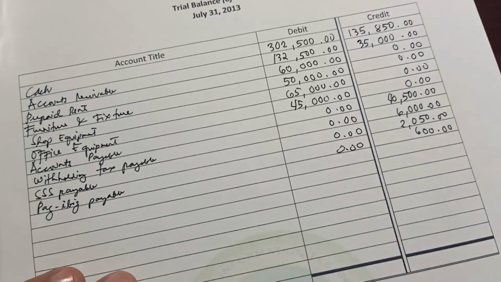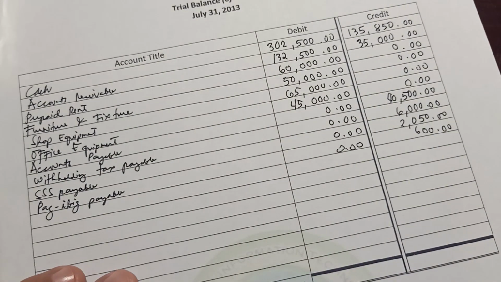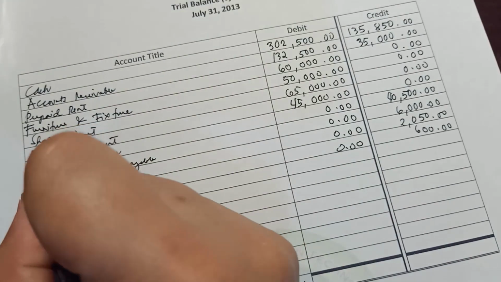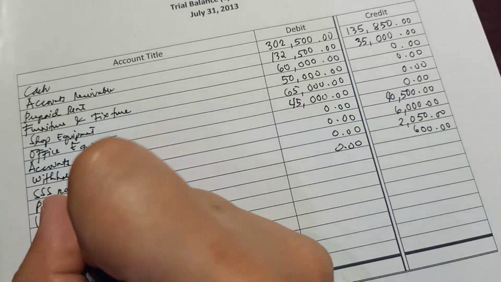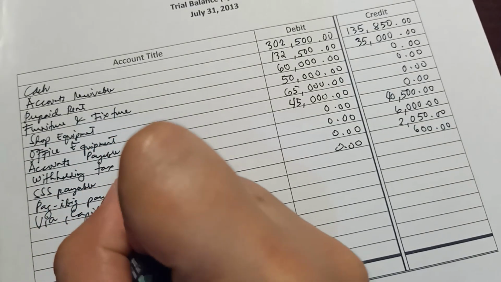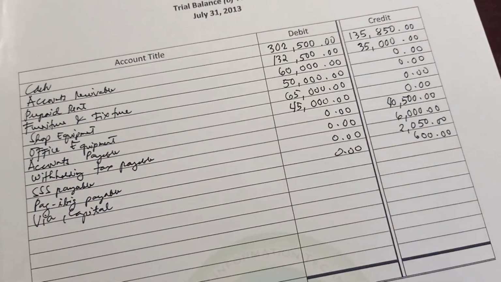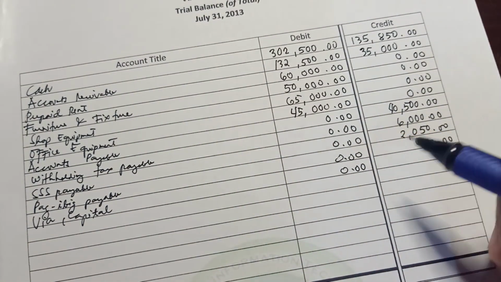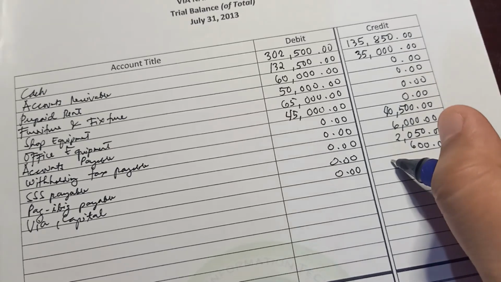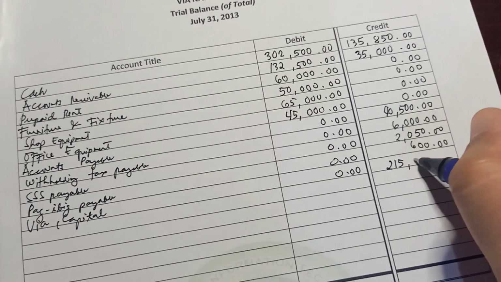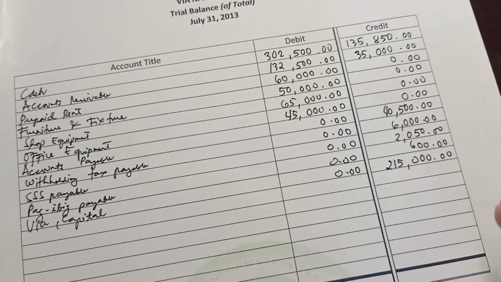And then, we have also via capital. Ayan. So, under credit side, 000, worth 215,000 pesos.